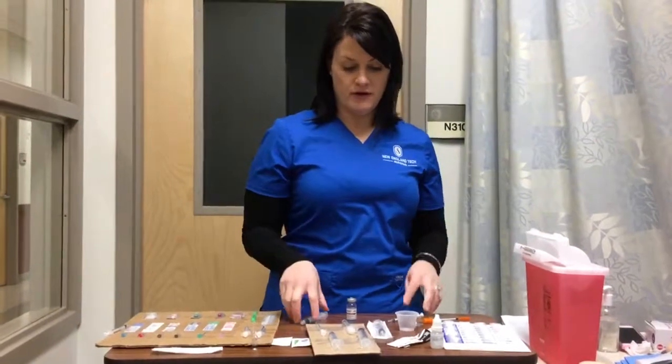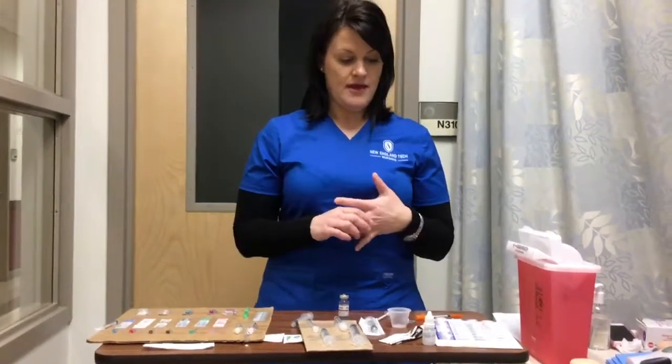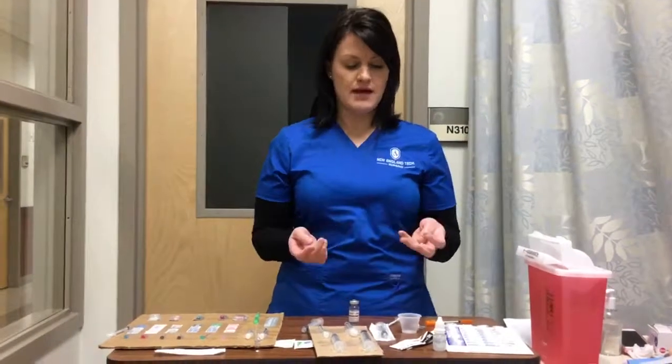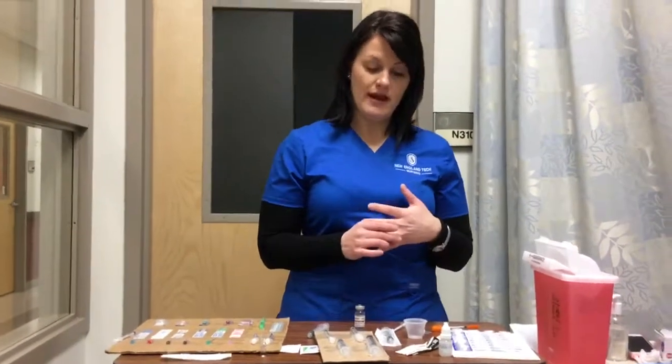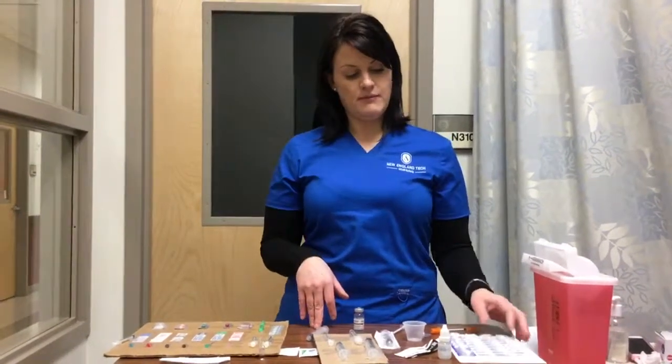There are a few other methods of administration. We have vaginal and rectal. Most of the time the patient will do them on their own if they're able, just because it is a little bit more intrusive and just for their own personal privacy.